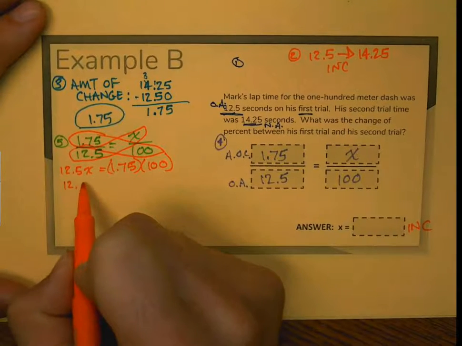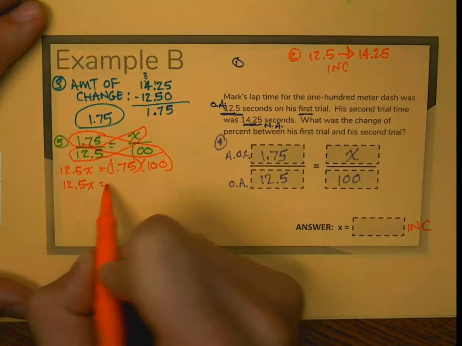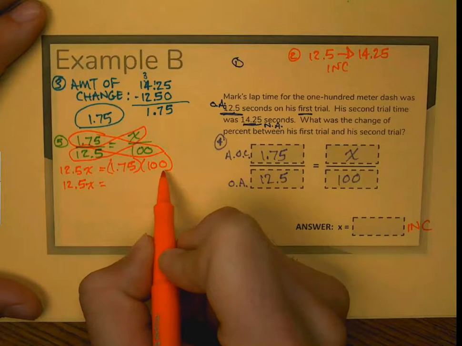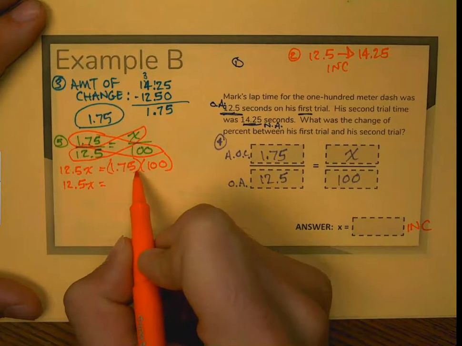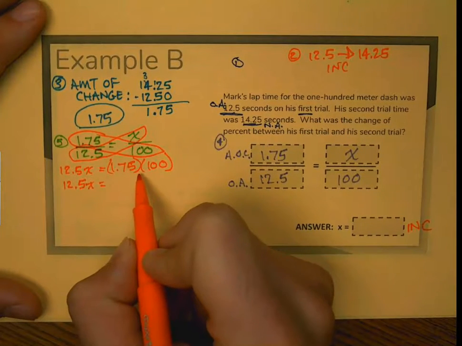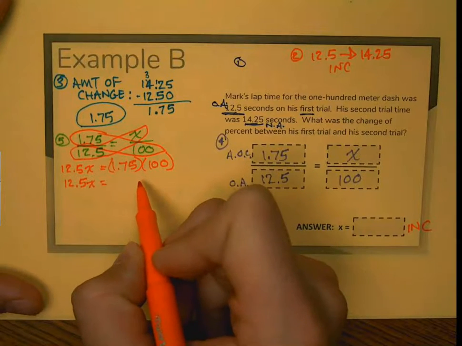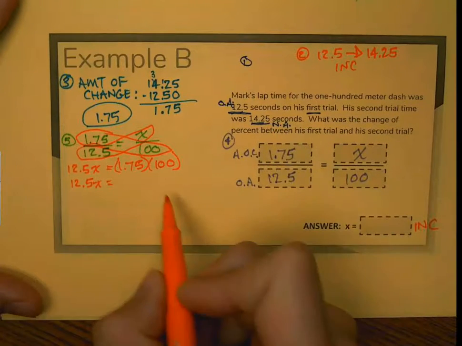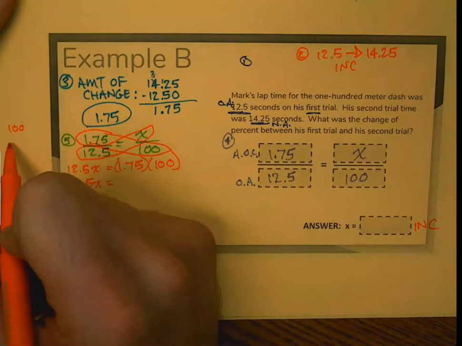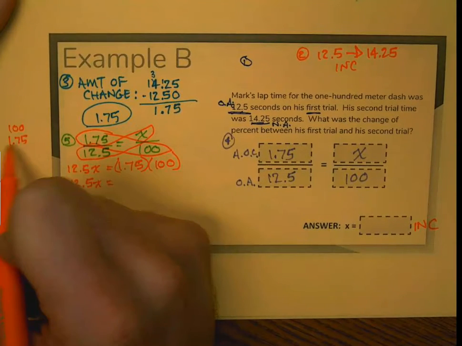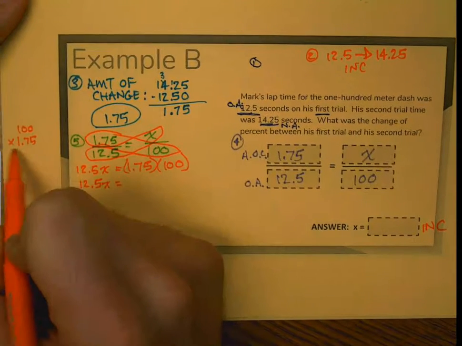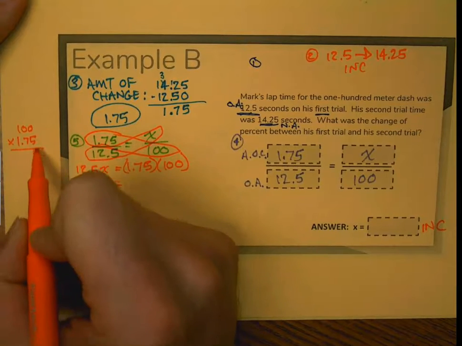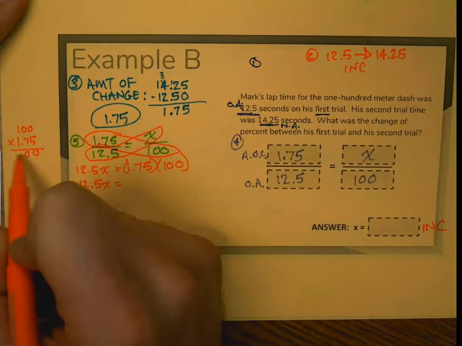Okay, so 12.5x equals, anytime you multiply by 100, you're really just going to move the decimal 2 times to the right. That's something that eventually you will remember, but assuming that you didn't remember that, 100 times 1.75. 5 times 0 is 0, 5 times 0 is 0, 5 times 1 is 5.